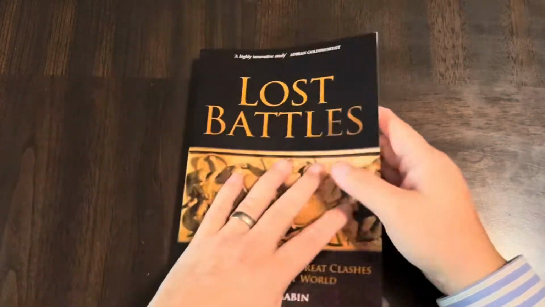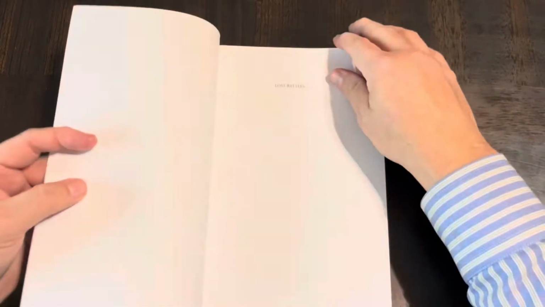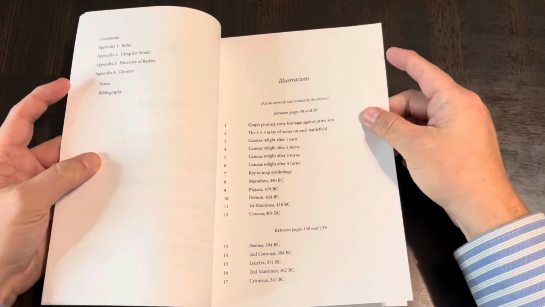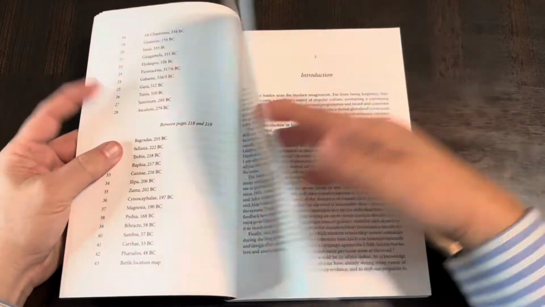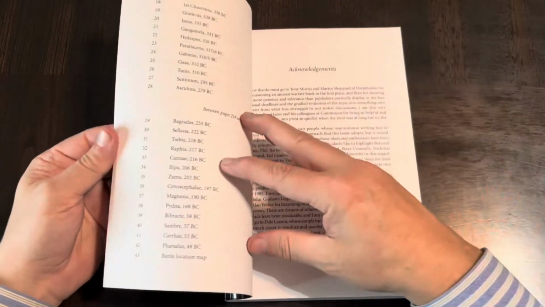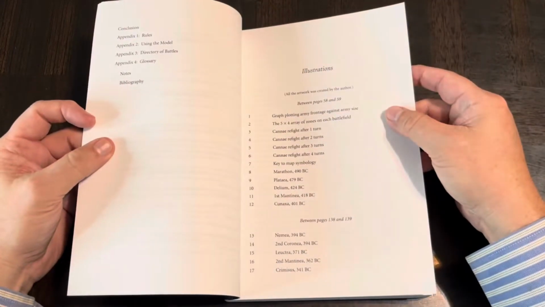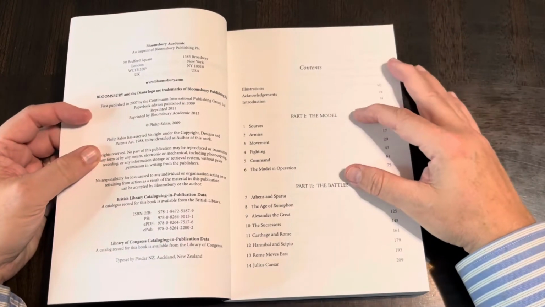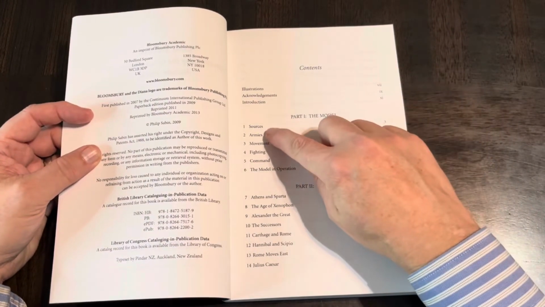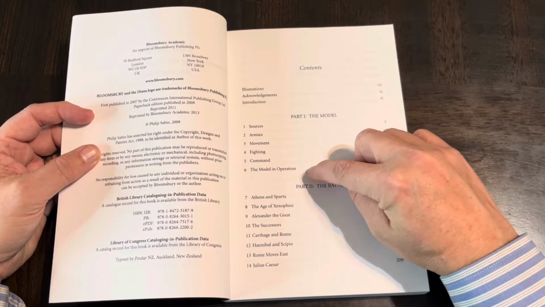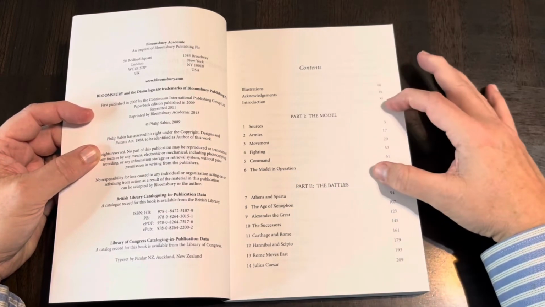So anyway, let's take a quick look at this book and see what you get here. Some illustrations that are going to be in here. Here's acknowledgments, of course. Let's look at the table of contents. I kind of skipped that. So we have the model. He goes through his sources, armies, movement, fighting, command, and the model in operation. So he basically lays out his premise.